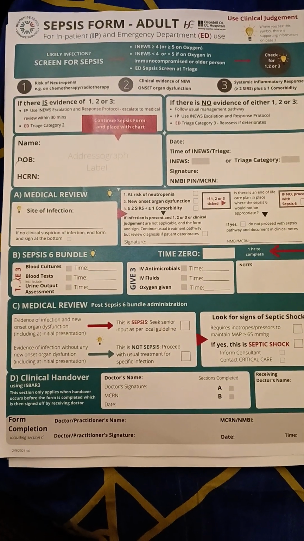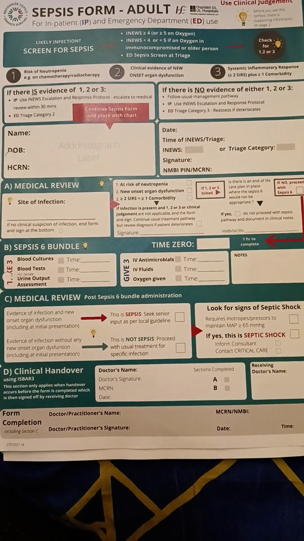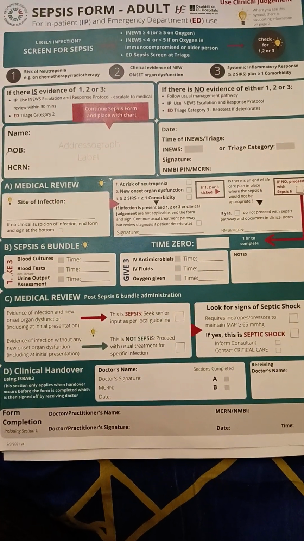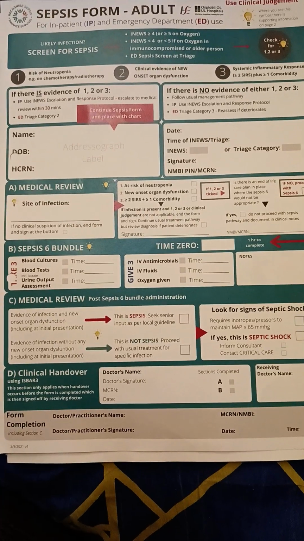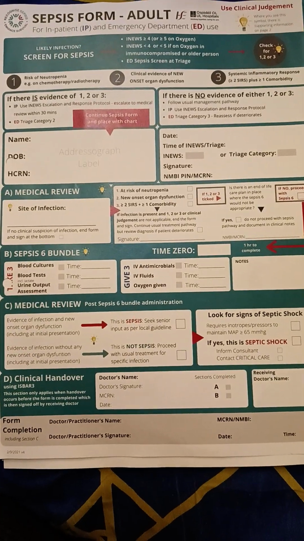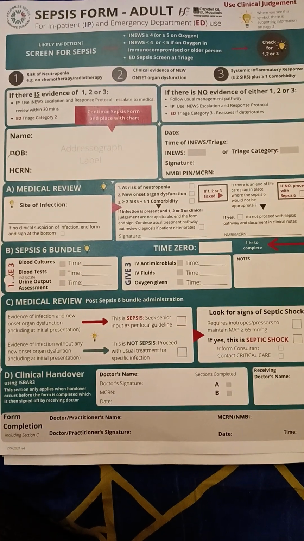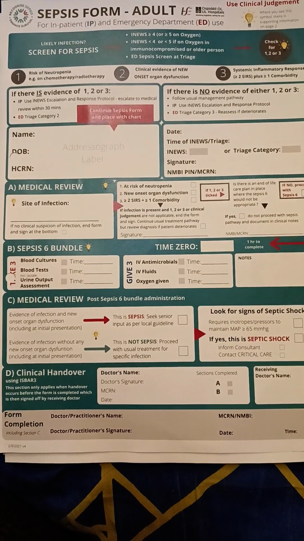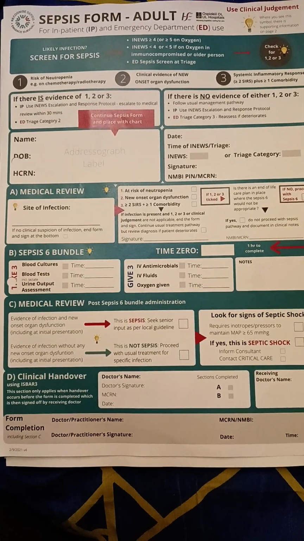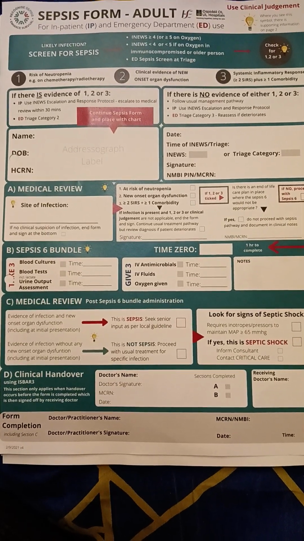So we go to the next step, that will be the NEWS score, that will be more than 4, and if it is more than 5 on oxygen, NEWS score is less than 4 or less than 5 if on oxygen, immunocompromised or older person. There might be a scenario where the patient's age is more than 75, an older person, and ED sepsis screening at triage. That is one more cause. If these two things are there, then you will go to clinical judgment.